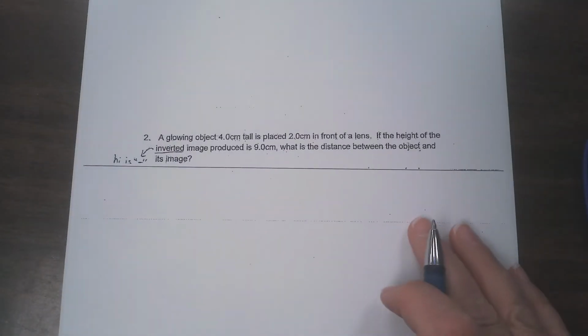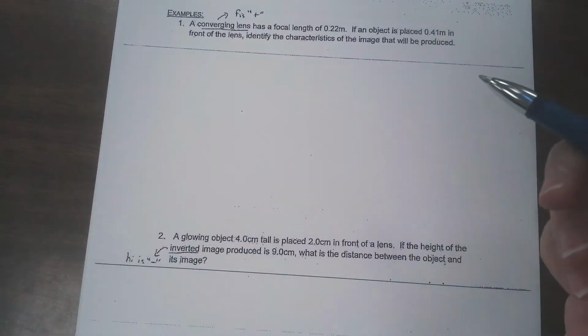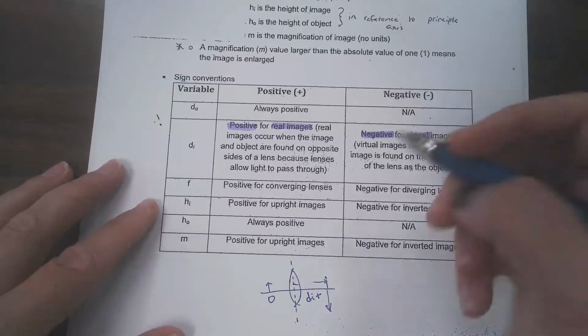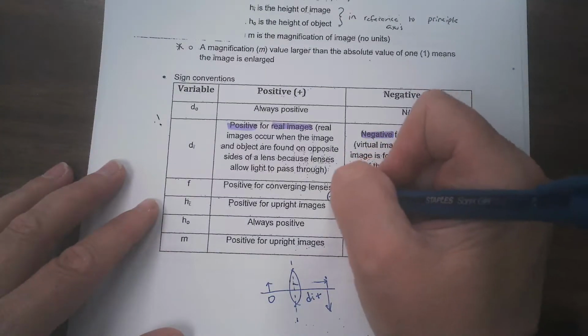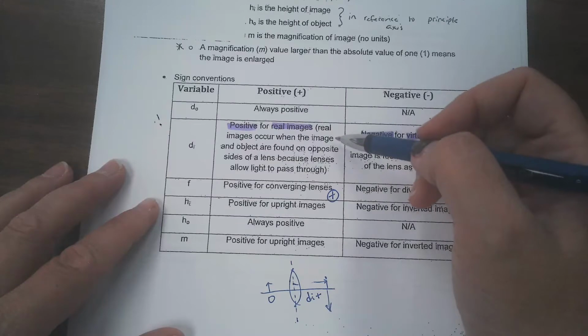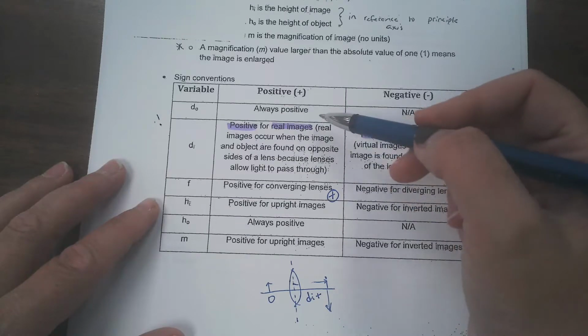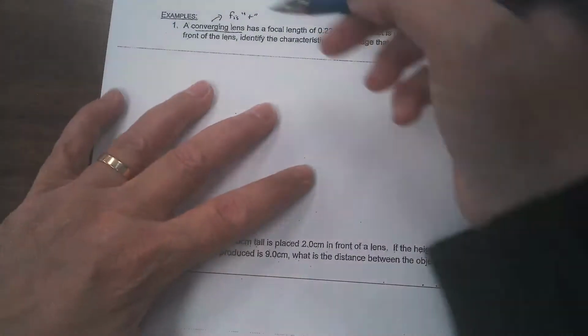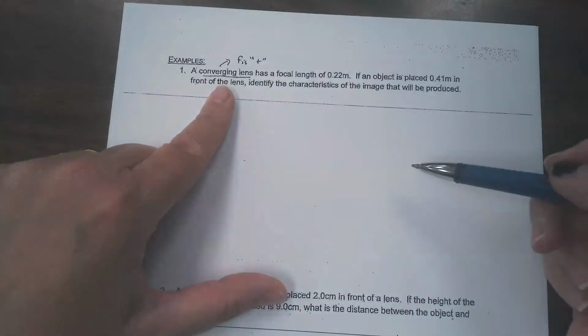Let's look at a converging lens. Well, that means that F is always positive. Anything else in here about a converging lens? Nope. So with a converging lens, F is positive automatically.